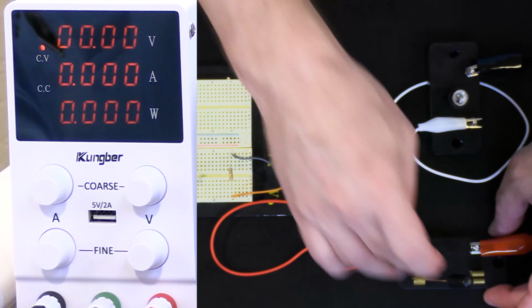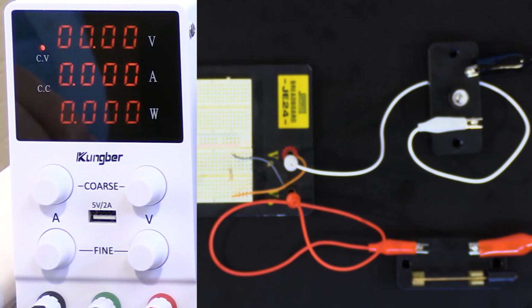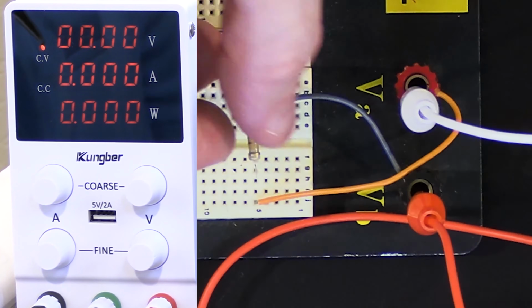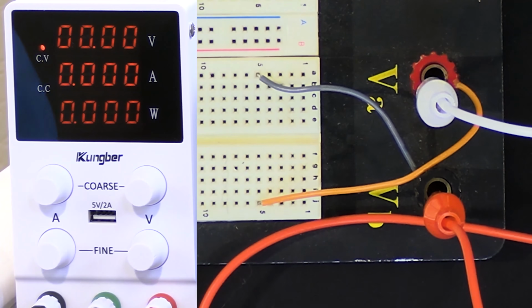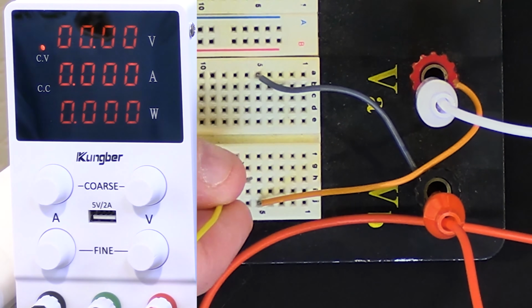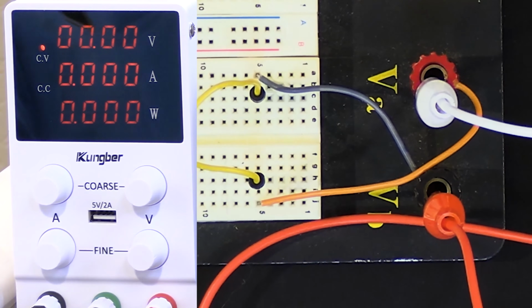So now what I'd like to do is close the switch and turn this on. But before I do that, let's take the resistor out. I want to get the brightness of the light bulb set first so we can see it. Instead of putting the resistor there, I'll just connect it with a wire.